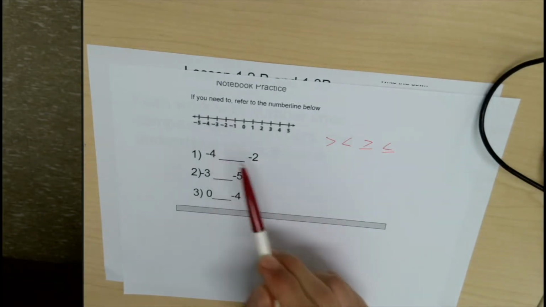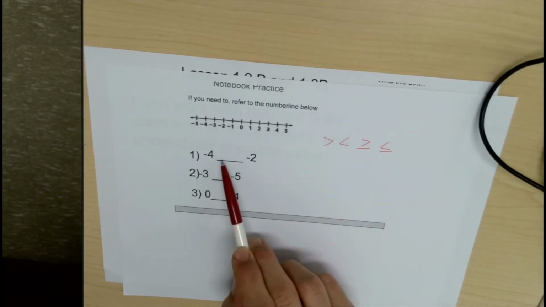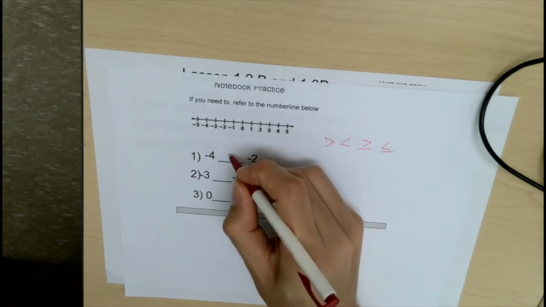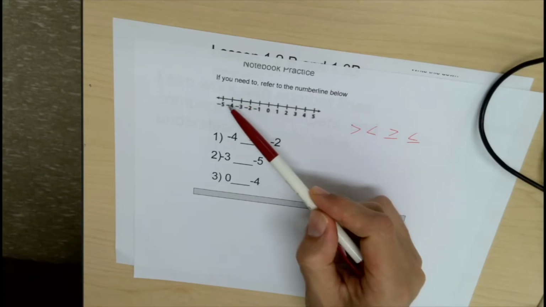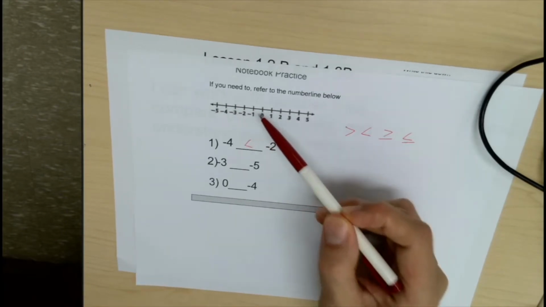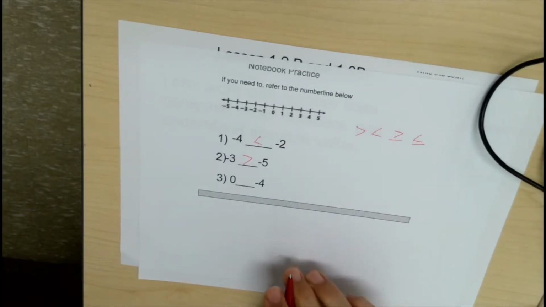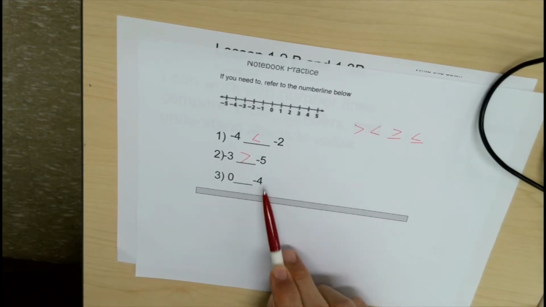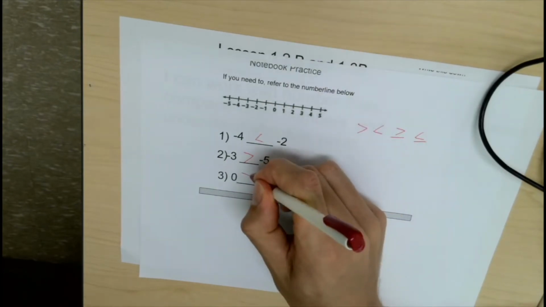-4 and -2. Choosing one of our four symbols here, here's -4 and here's -2, -4 is less than -2. -3 and -5. -3 is closer to 0, therefore -3 is greater than -5. 0 and -4. 0 is greater than -4.